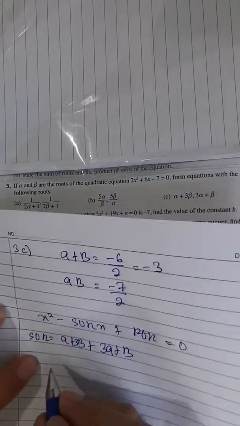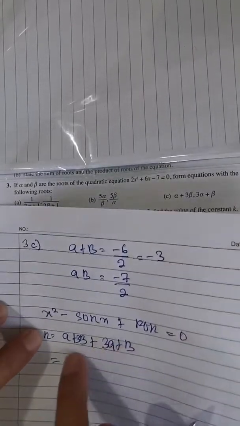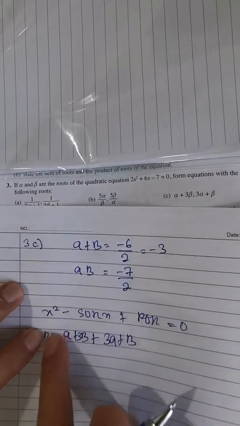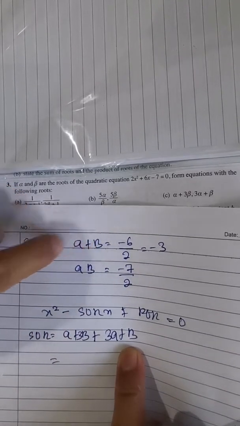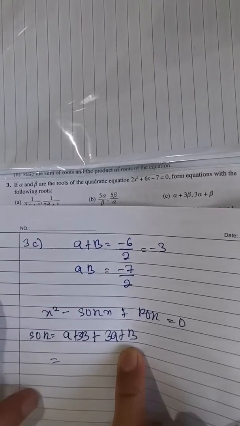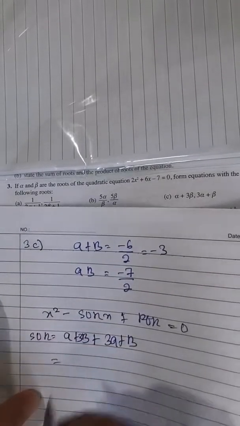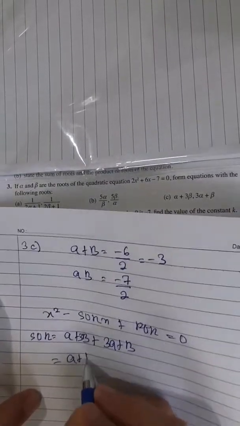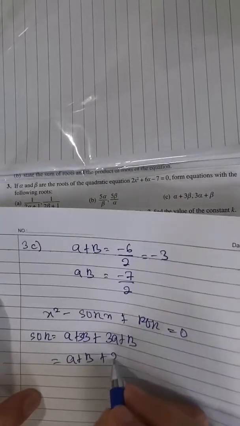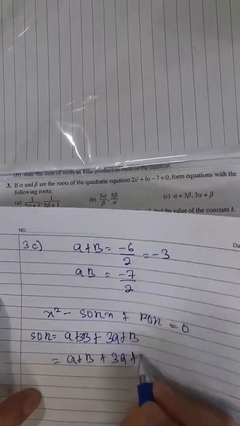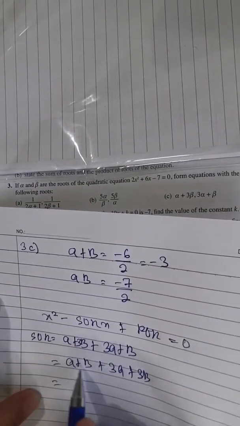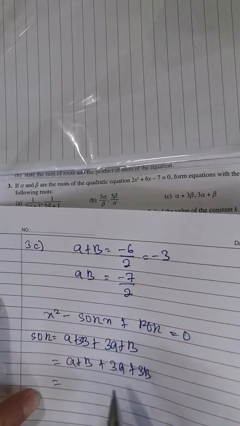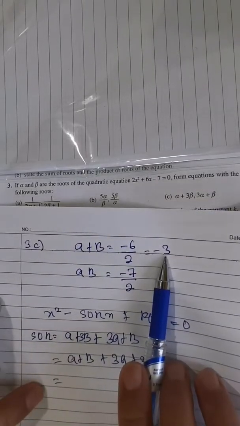We have to rearrange this until it is only in terms of alpha plus beta and alpha beta. So I will write down alpha plus beta plus 3 alpha plus 3 beta. The first part is complete: alpha plus beta is negative 3.